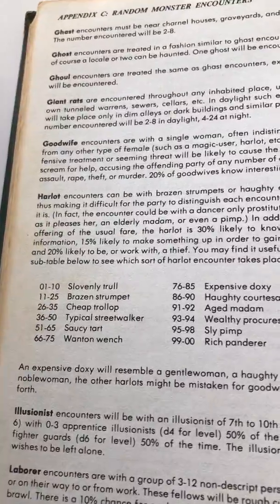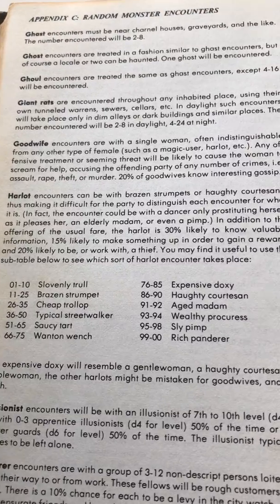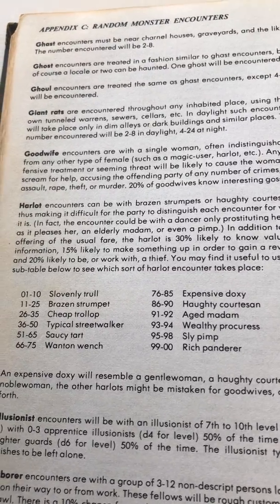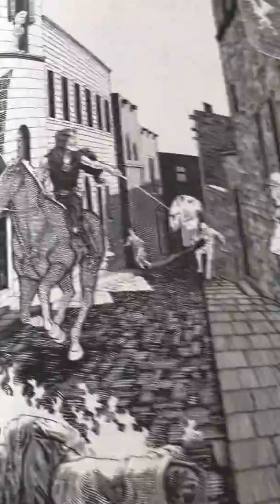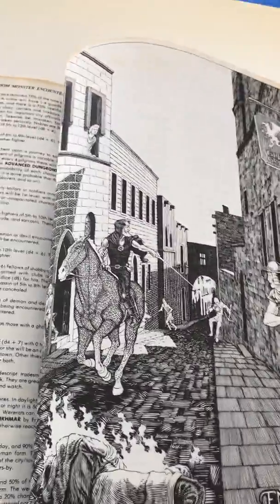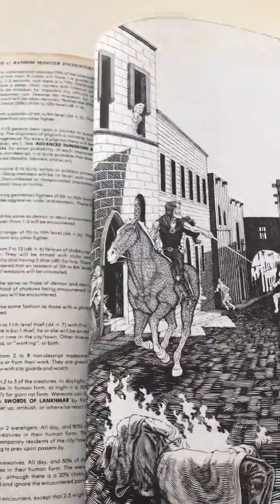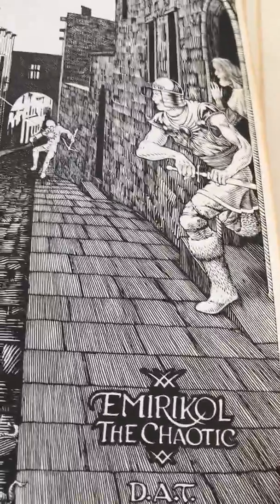And the notorious harlot table, including the cheap trollop and the typical streetwalker, and the sly pimp and the aged madam. And our famous picture of Emerald the Chaotic. It was a long time before I noticed the label.